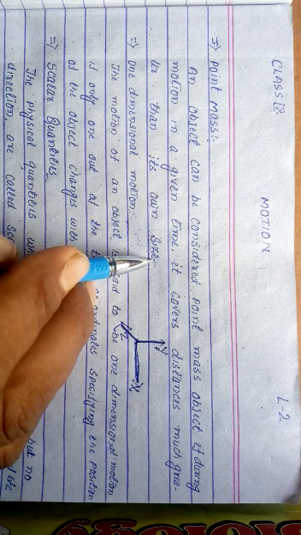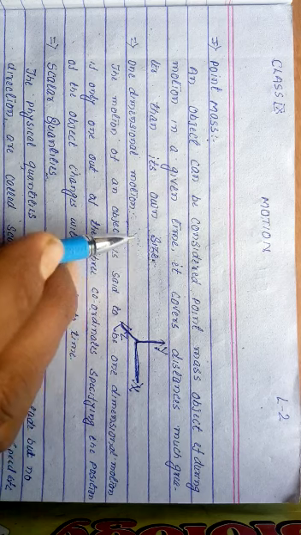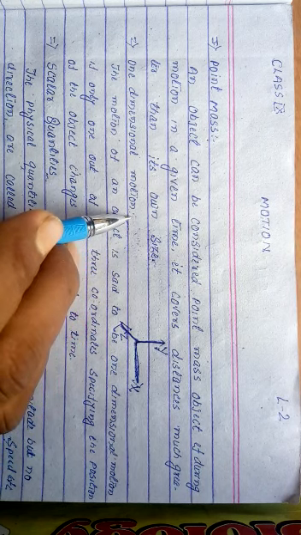Now just consider that the size of the object must be negligible as compared to the distance traveled by it. Then the object or the mass which you are considering will be known as the point mass. Now we will discuss one-dimensional motion.